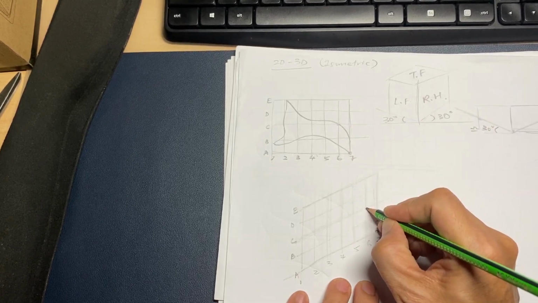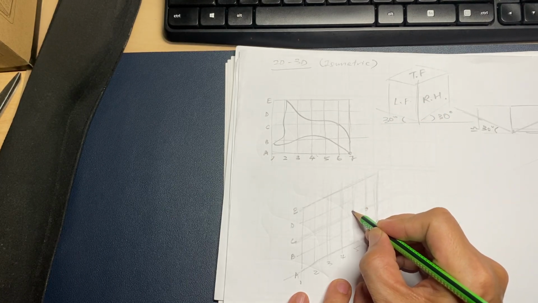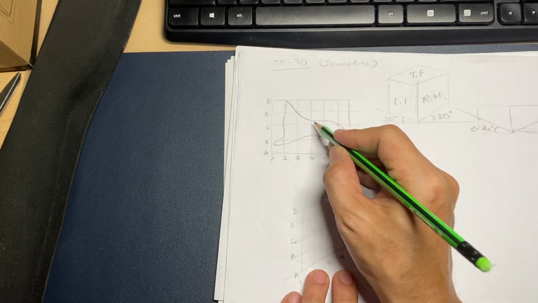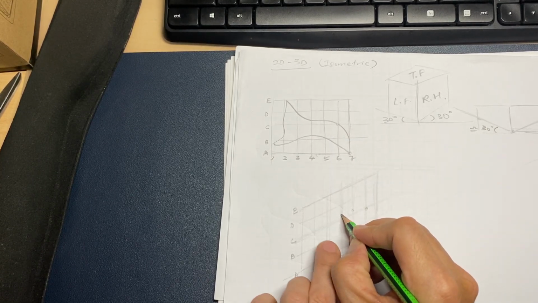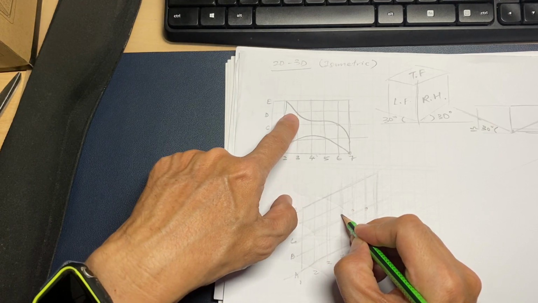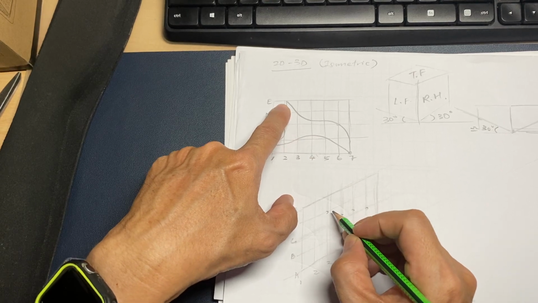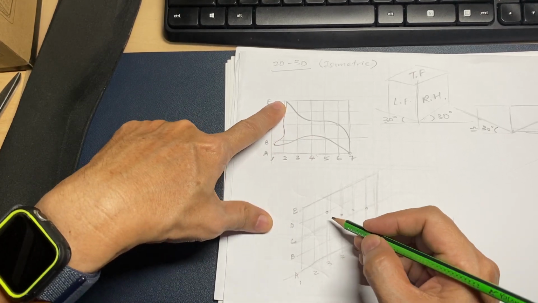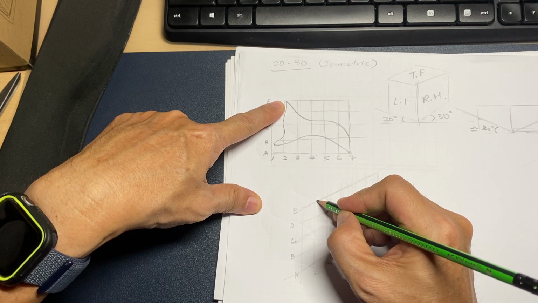We'll plot accordingly and go on to the next point, somewhere about here. The next point over here is somewhere about here as well, same level. Then we move up to the number 3 here. It's close to the intersection point. Then the next point on top of this curve is somewhere near column number 2.